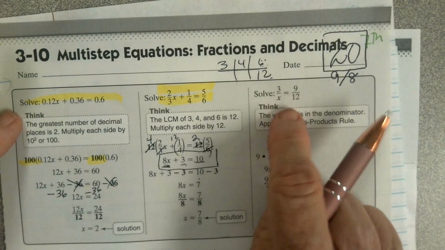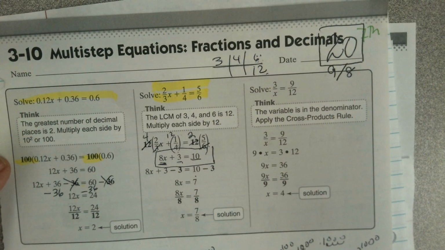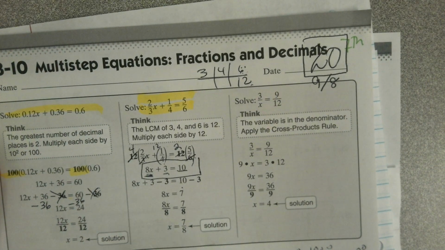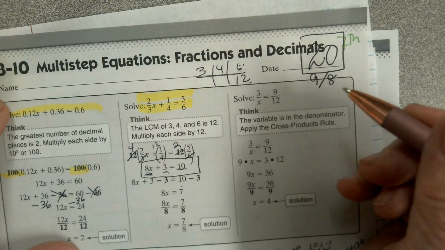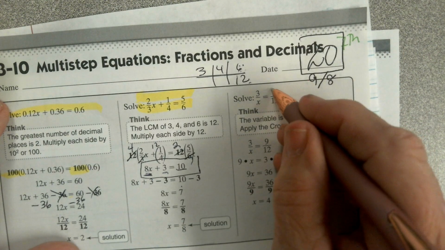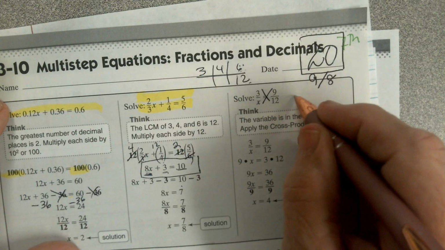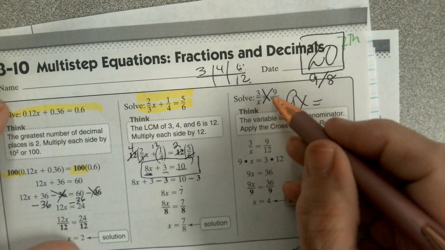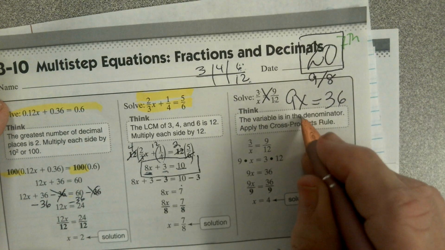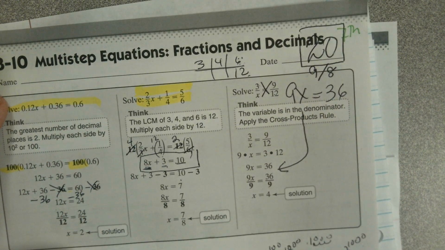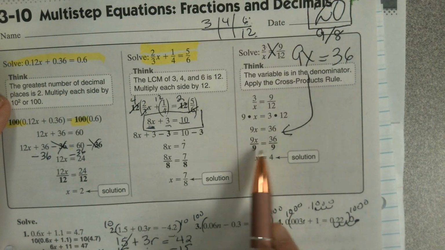And then we're coming up to this one, where I could either get a common denominator, which is 12x, or, and we're going to use this a lot today, you can just cross multiply. So 9 times x is 9x, and on this other side, 3 times 12 is 36, and that is what they have here. And then you would just finish it through by dividing by 9, divided by 9.